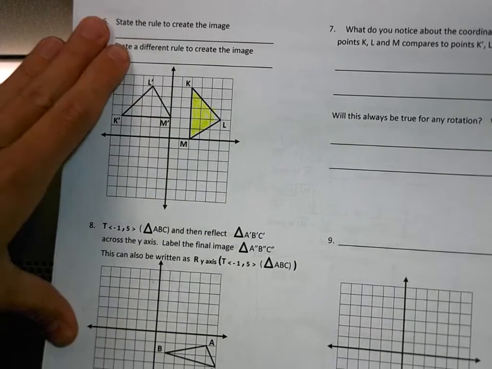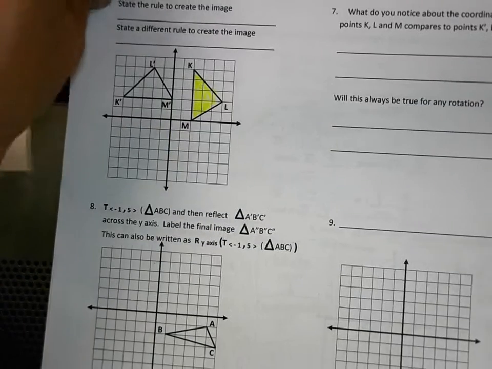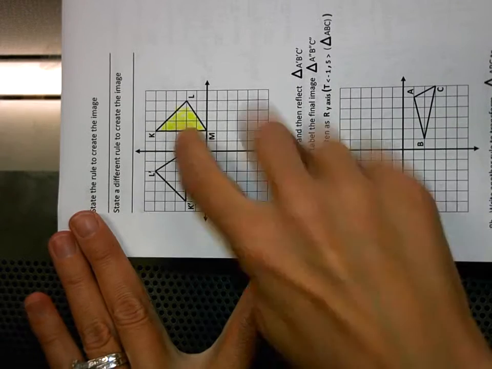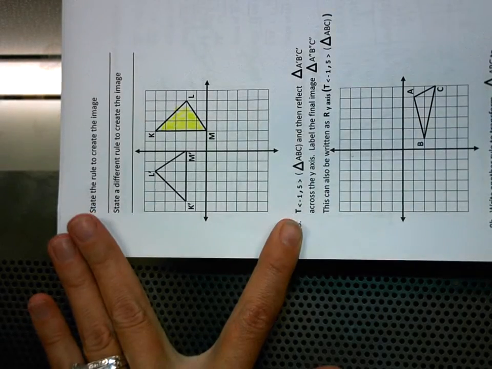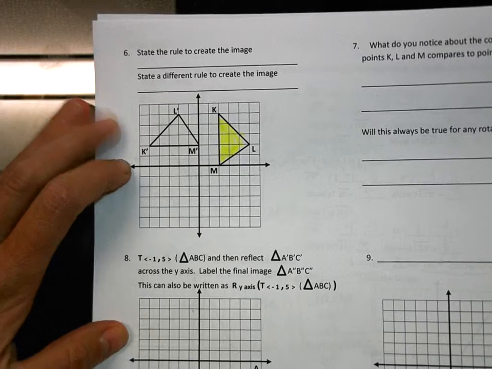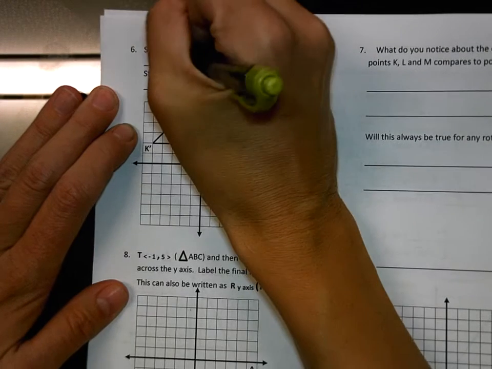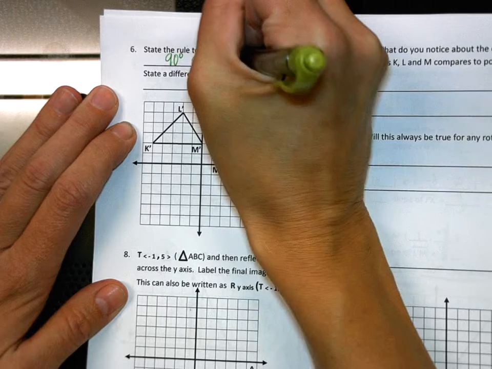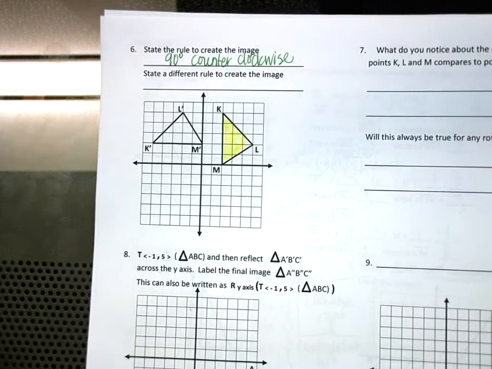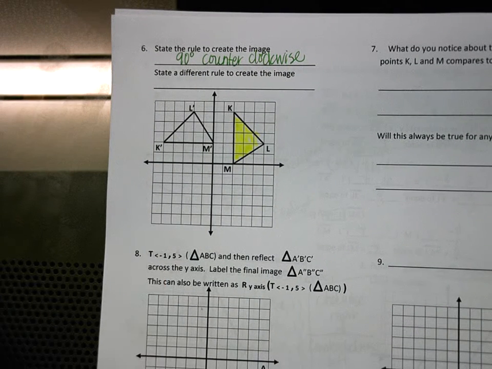So let's start going counterclockwise, and how many times would I have to move it in order to get into quadrant 2? So we move it 1 time, and look, it is already in quadrant 2 because they go 1, 2, 3, 4. And so what kind of turn was it that I just made? Okay, hopefully you said a 90 degrees counterclockwise. So the other question is, what would be a different rule to create that image as well? So instead of going counterclockwise, how many turns would I need? Because every turn is 90 degrees.